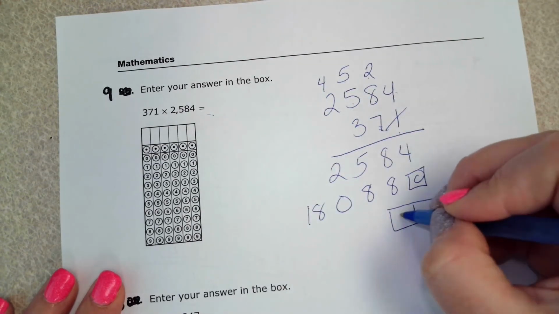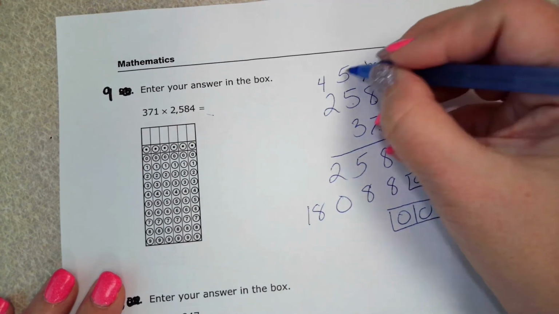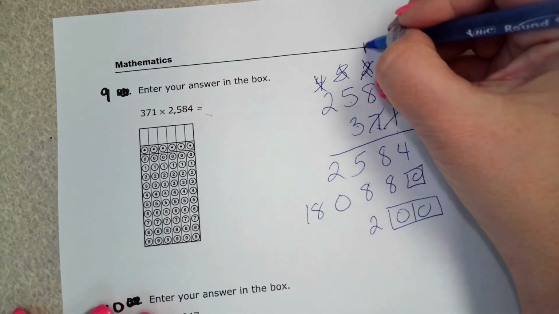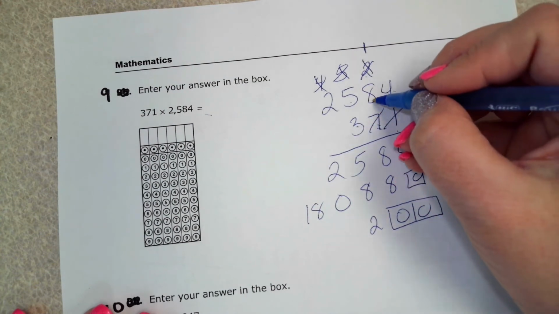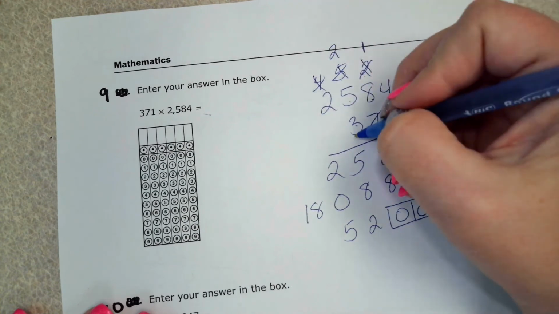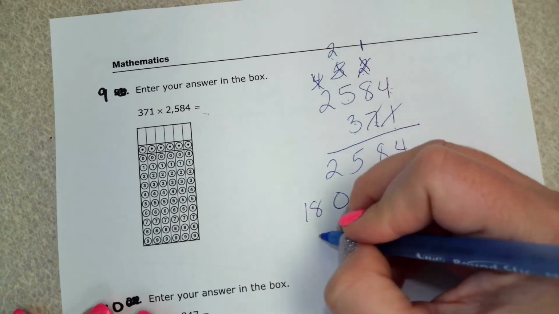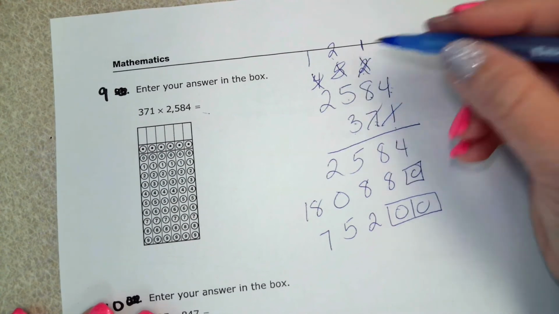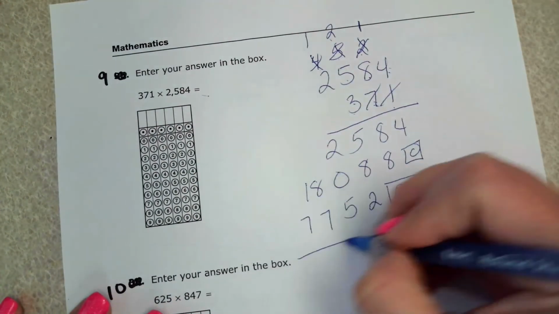Washer dryer combo. Wash out all these numbers I don't need. 3 times 4 is 12. 3 times 8 is 24, 25. 3 times 5 is 15, 16, 17. 3 times 2 is 6, plus 1 is 7. All right.